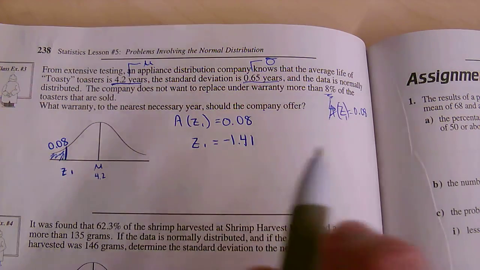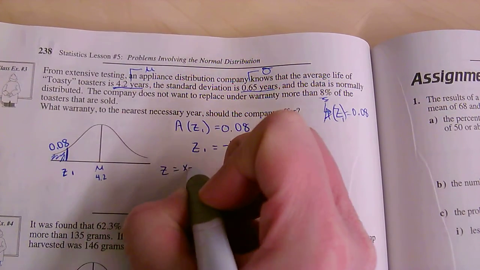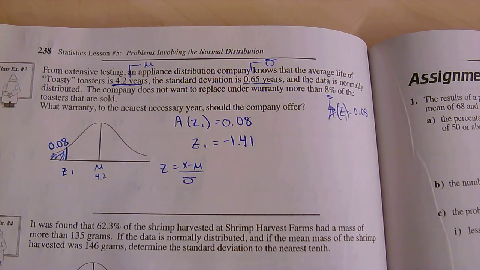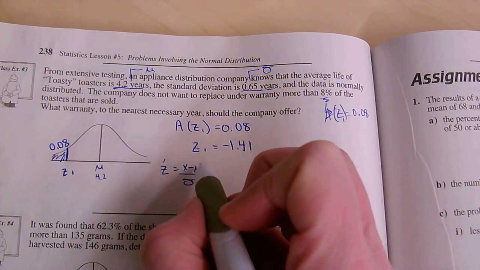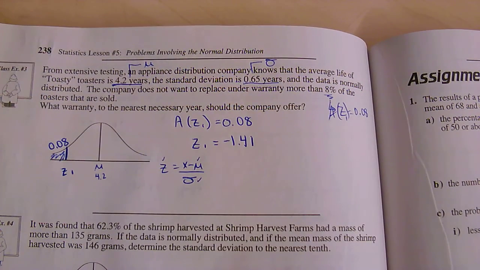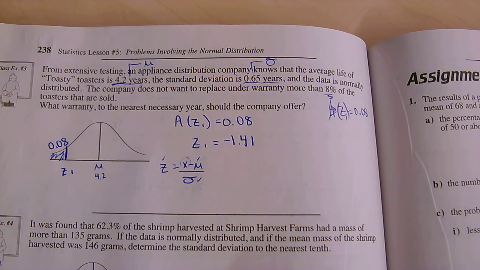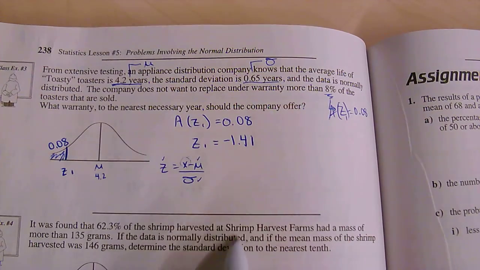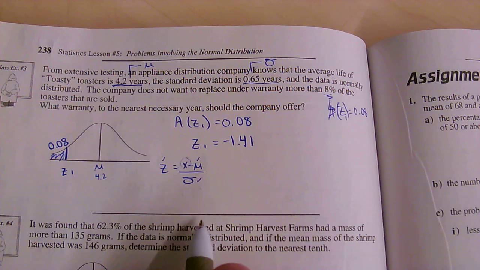Okay? All right, so then our formula of z is equal to x minus mu over sigma, we're going to plug everything in, and we've got the z, we've got the average, we've got the standard deviation. So what we're actually looking for is the x. Okay, so we did questions like this in lesson 3, but now it's an actual word problem. So I'm going to substitute everything in and then rearrange for my x.